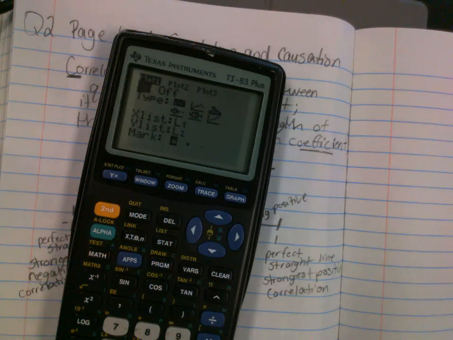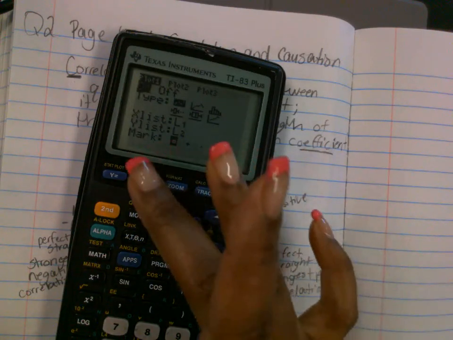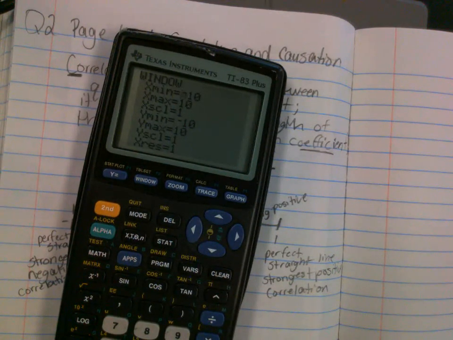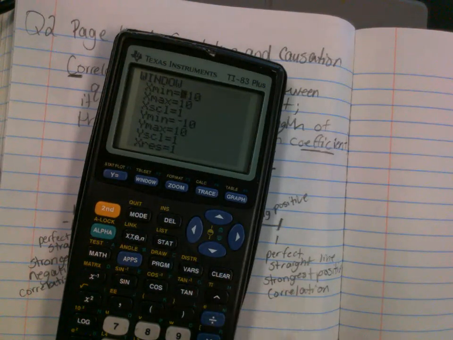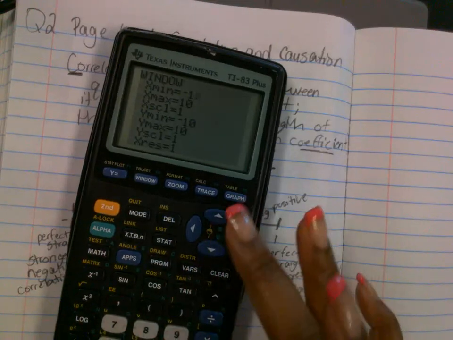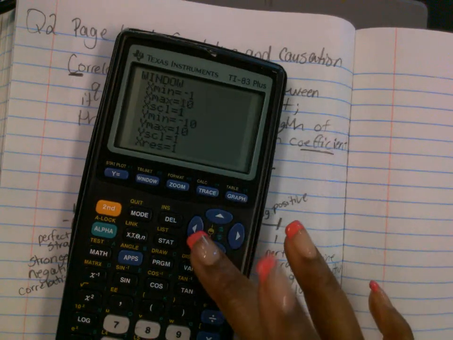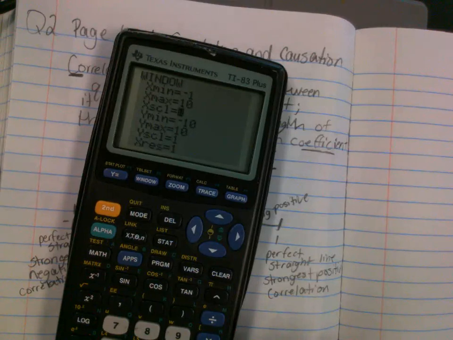All right, so now we want to create the X and Y axis. Go to window. My X values don't go past what? I forgot. 5. So I don't need all that. Go from -1 to 10. I don't need all that extra space. That's plenty of space right there for the X values. I'm going to go up by ones because they're close together. There's no need to go up by anything else.